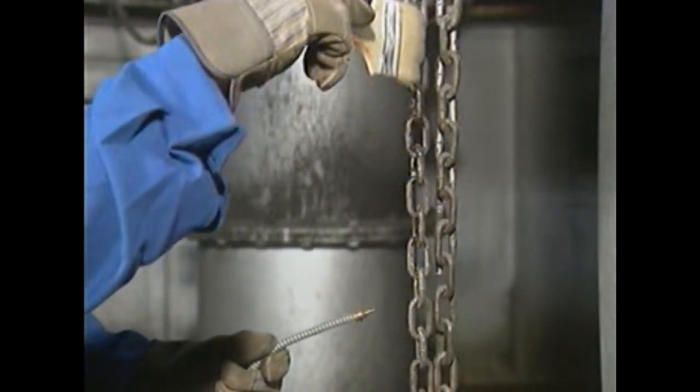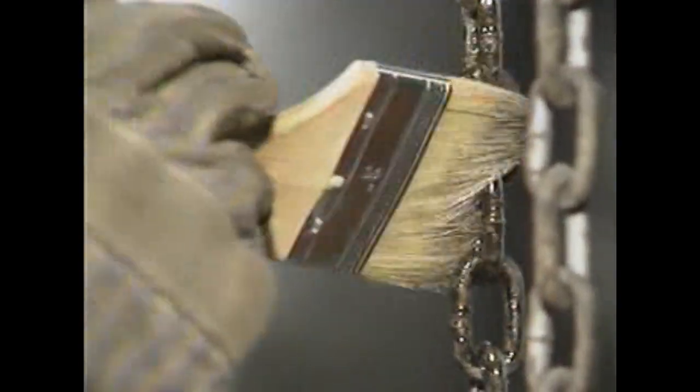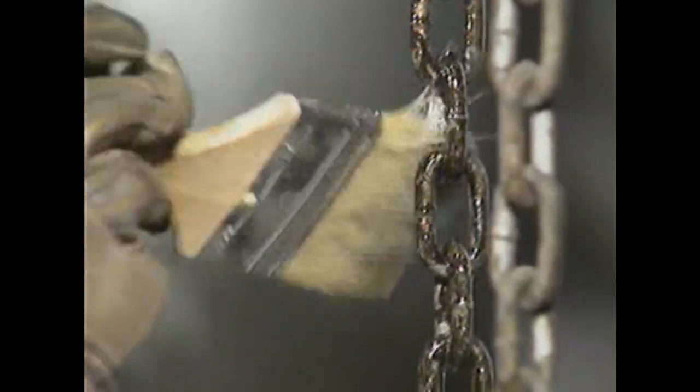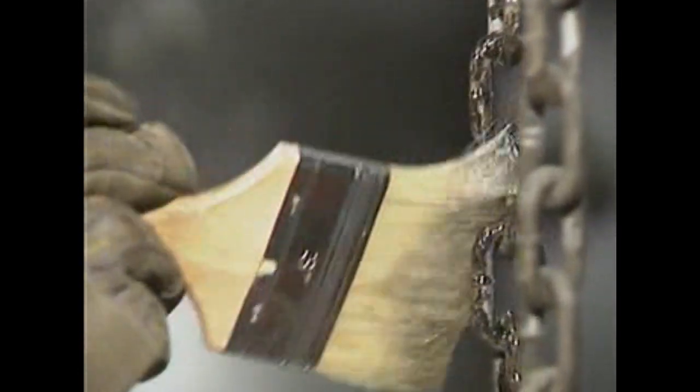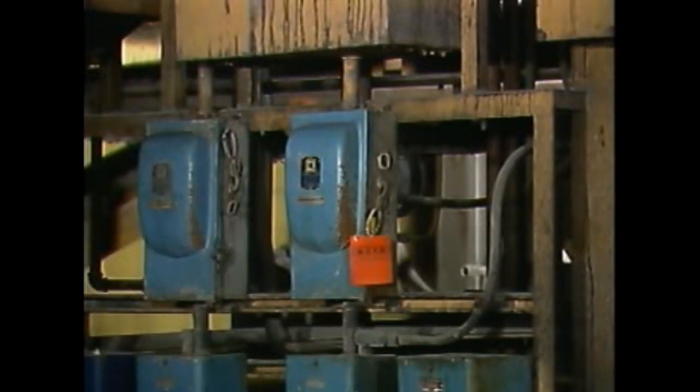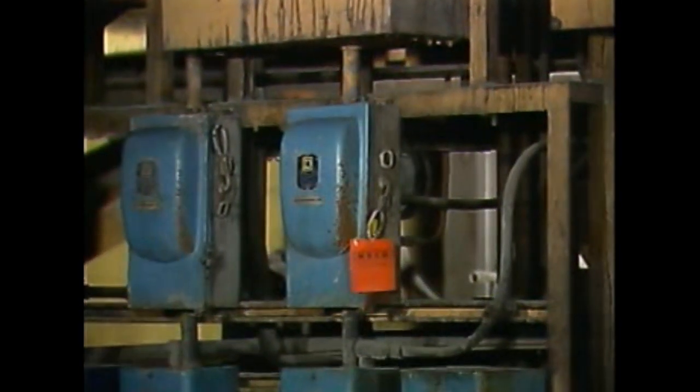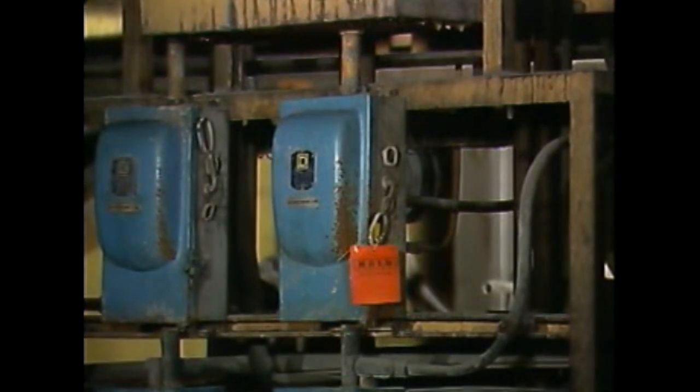Manual oiling often involves wiping or brushing oil onto moving parts, such as chains and wire rope. To prevent personal injury when applying lubricants manually, workers must always use the appropriate personal protective gear. Workers must also make sure that the equipment is shut down and properly tagged and locked out before they apply the lubricant.